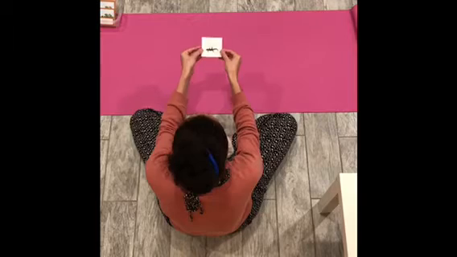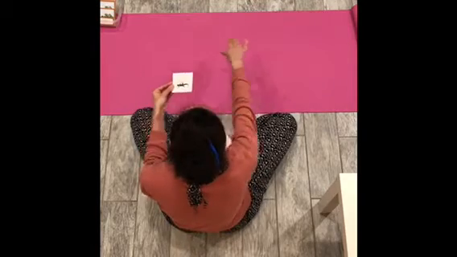All right, let's start. I'm going to put my picture labels at the top of the mat.